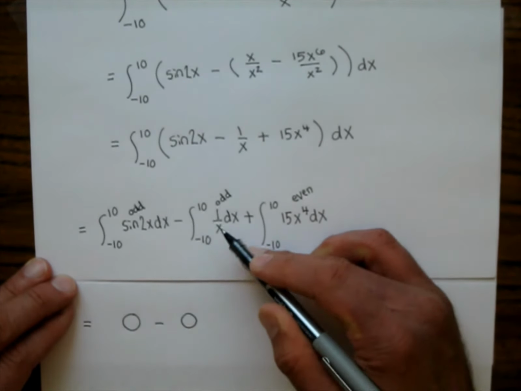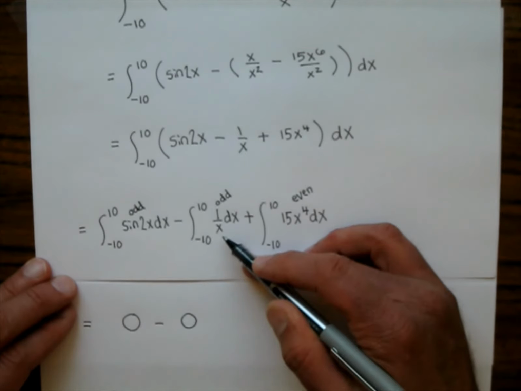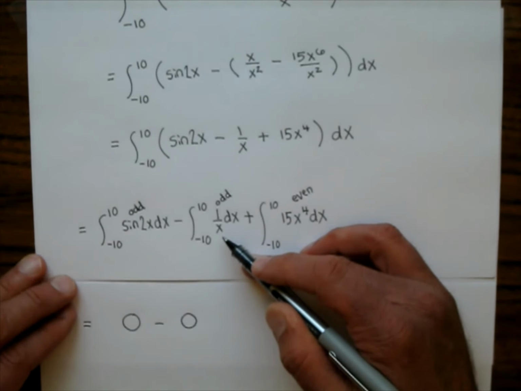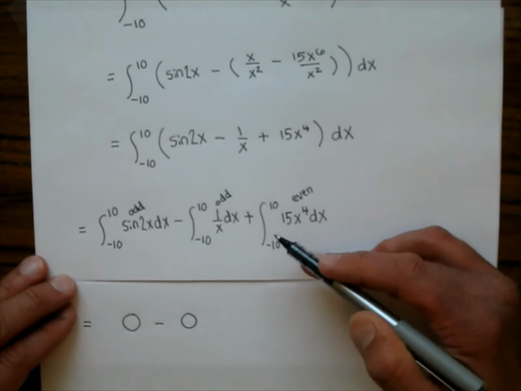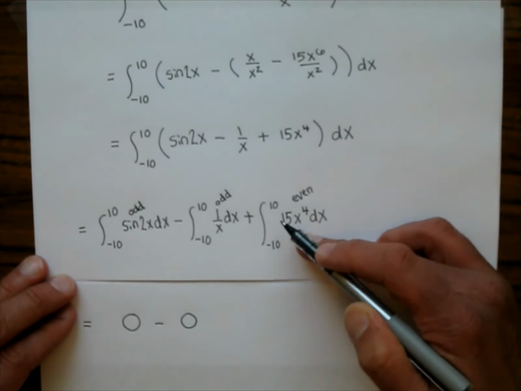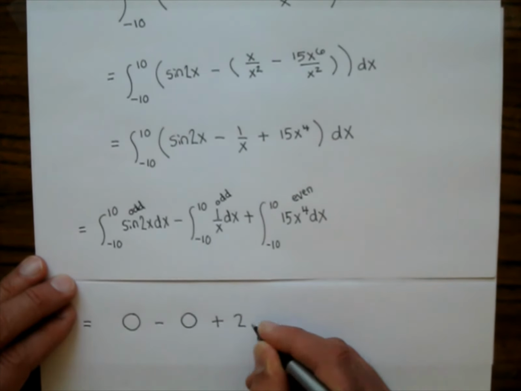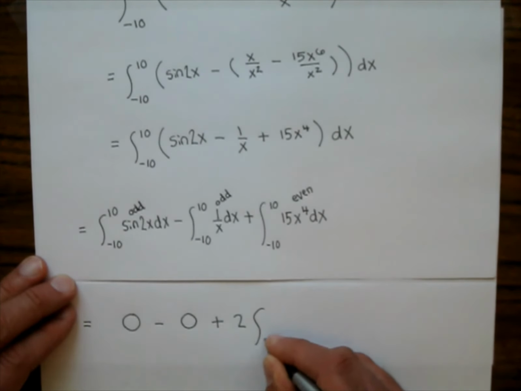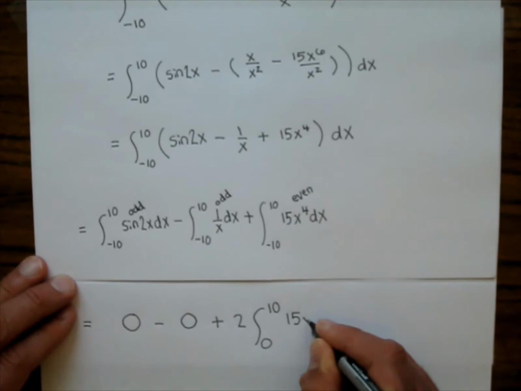Now I know some of you are like, well, isn't that the ln of the absolute value of... Yes, it is, but you don't need to do that because we're using the shortcut. Now, the integral from -10 to 10 of this even function is plus 2 times the integral from 0 to 10 of 15x to the 4th.